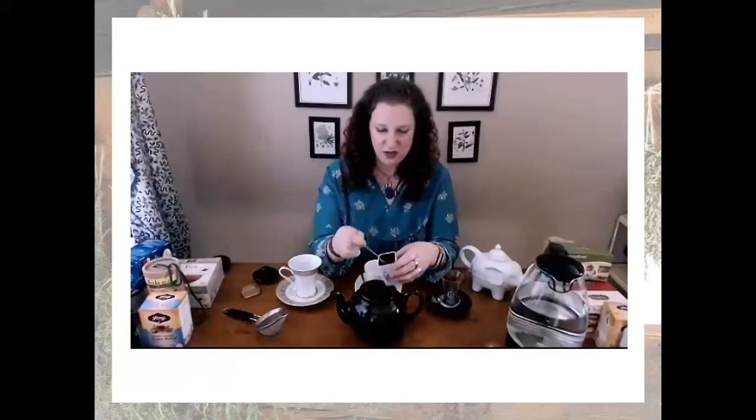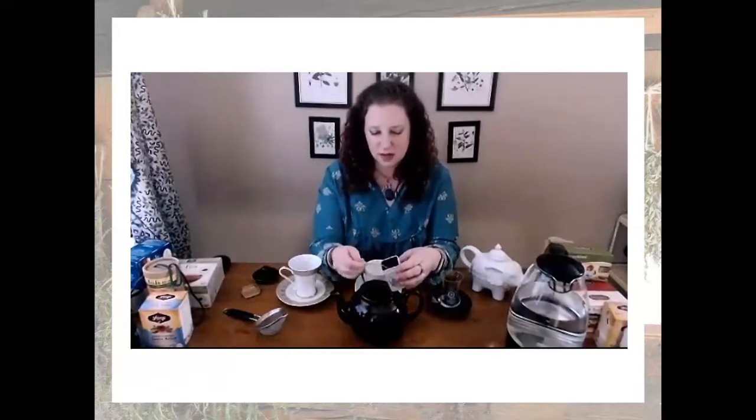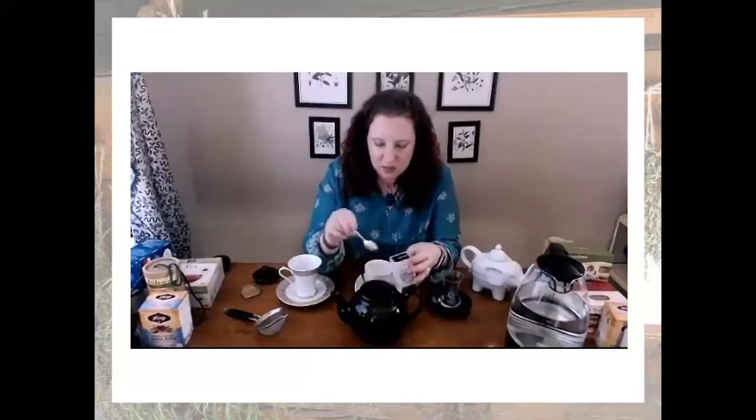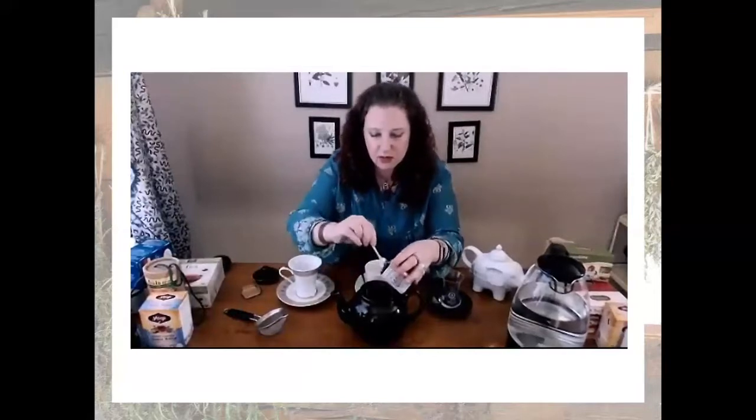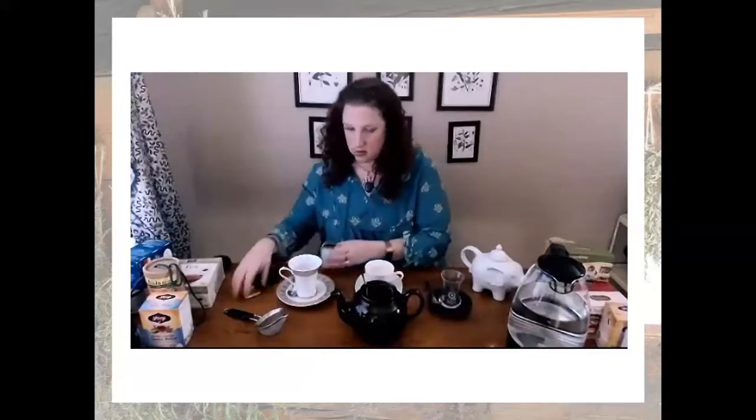You could really use a measuring spoon. We're going to put about a tablespoon into my teapot. Maybe a little bit more. Okay. And then put the lid back on so we don't spill it everywhere.